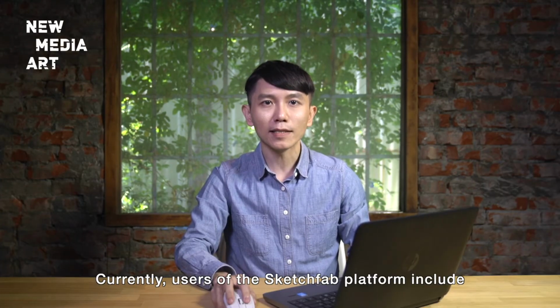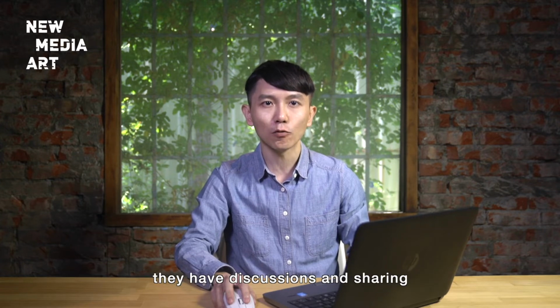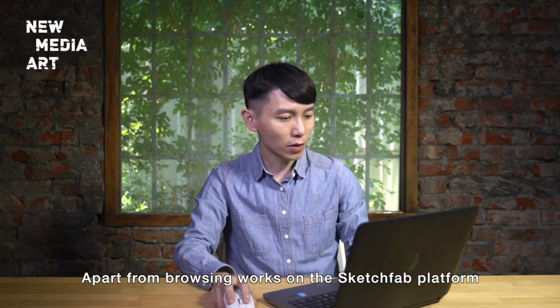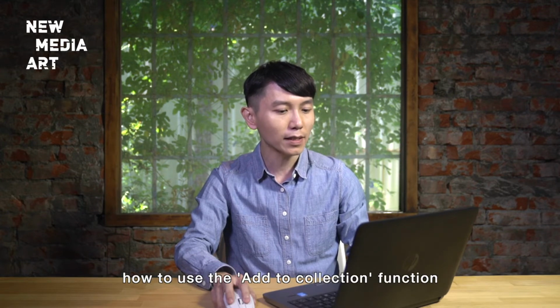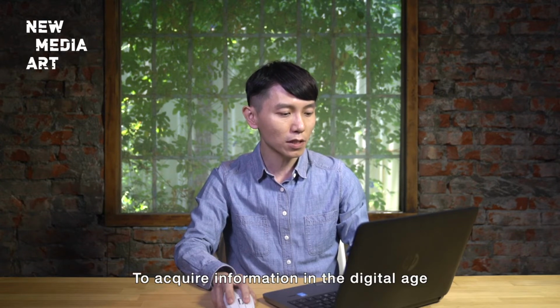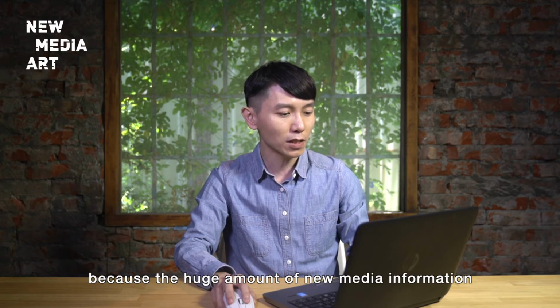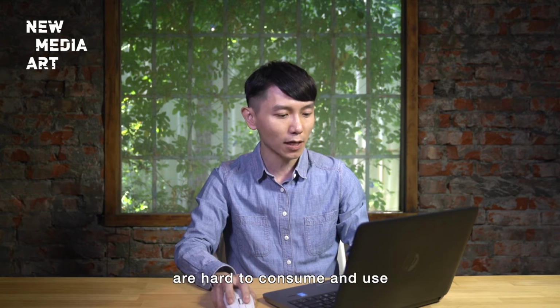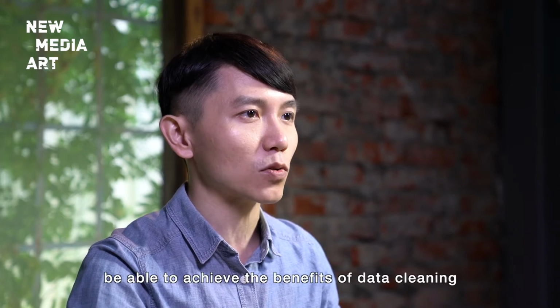Currently, users of the Sketchfab platform include artists, designers, gamers, cultural heritage organizations, scientists, and more. Based on the 3D models that they publish, they have discussions and sharing. Apart from browsing works on the Sketchfab platform, we are going to learn how to use the Add to Collection function to collect and classify others' works. To acquire information in the digital age, the first step is to collect and categorize. Because the huge amount of new media information and messy data are hard to consume and use. Only by systematic organization can users be able to achieve the benefits of data cleaning.